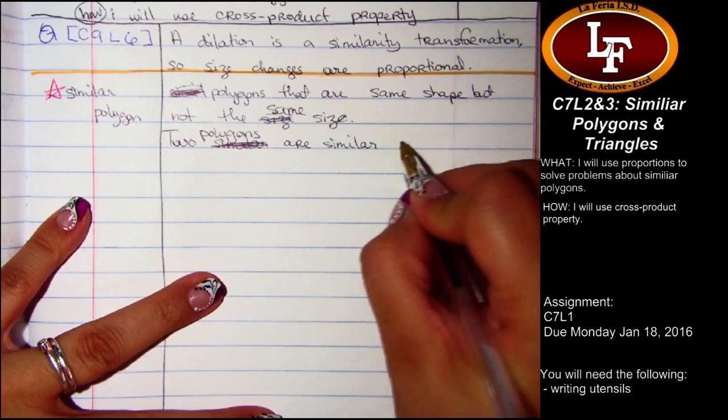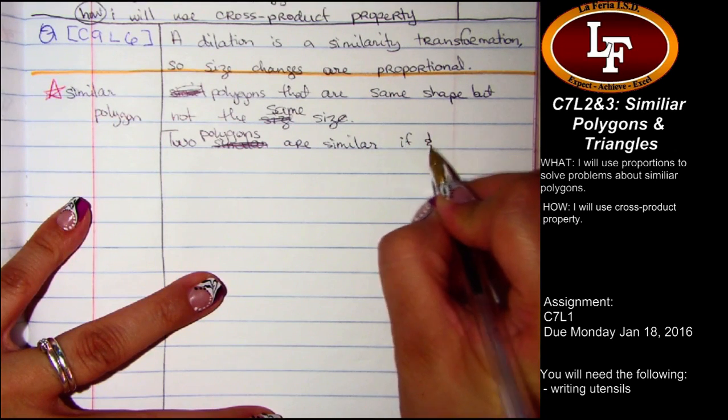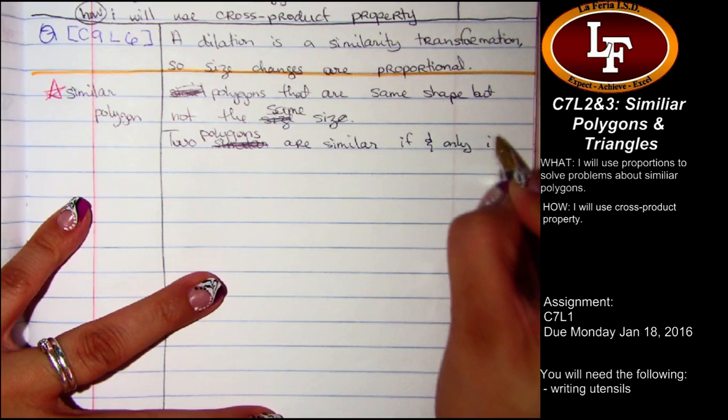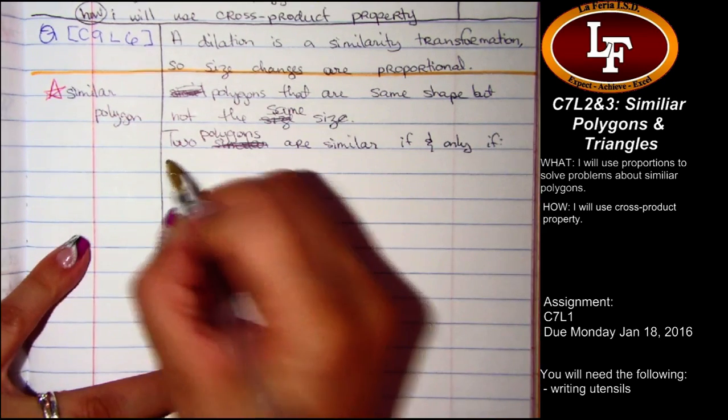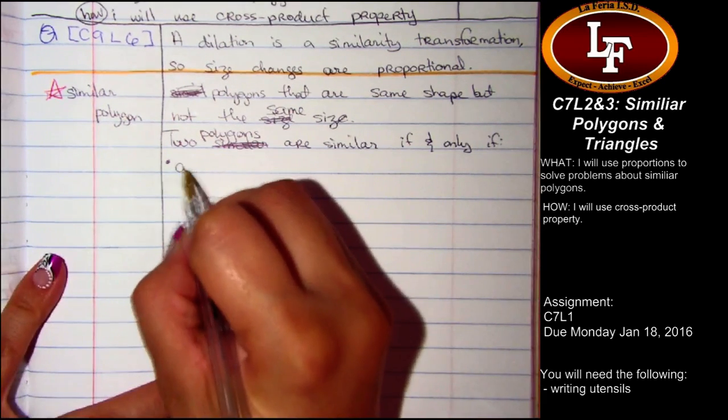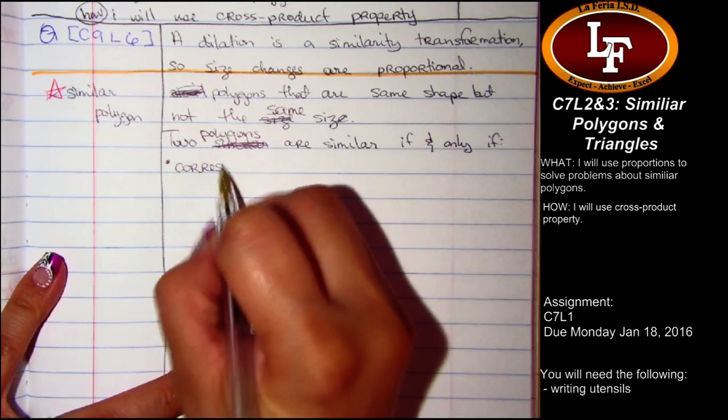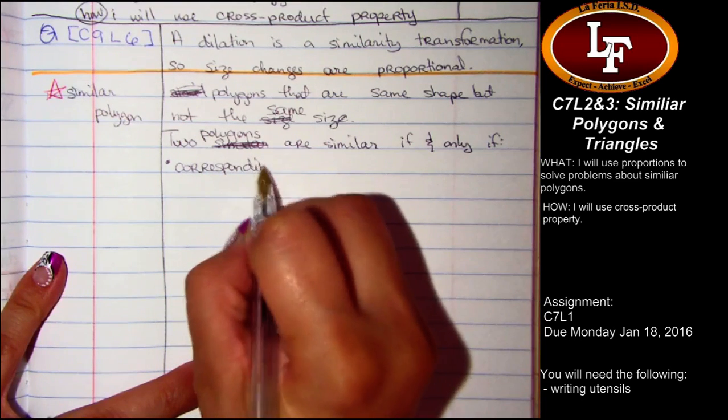Two polygons are similar if and only if these following two conditions are true. Corresponding angles are congruent.